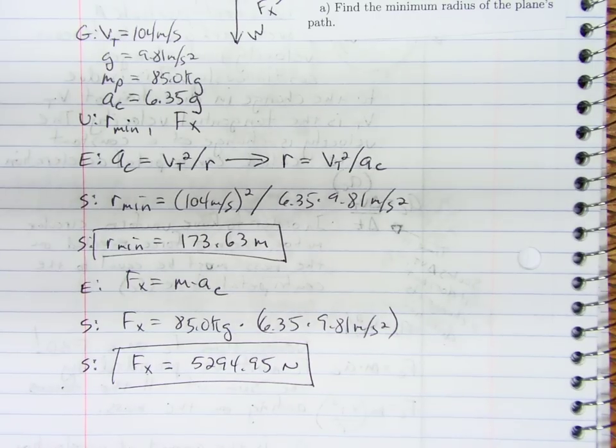When they talk about how many G's are exerted, this is what they're talking about. This pilot is turning in this loop, and he's experiencing 6.35 G's. That means he's going to feel like he weighs 6.35 times as much as he actually normally weighs when he's just standing on the ground, which is a considerable force.